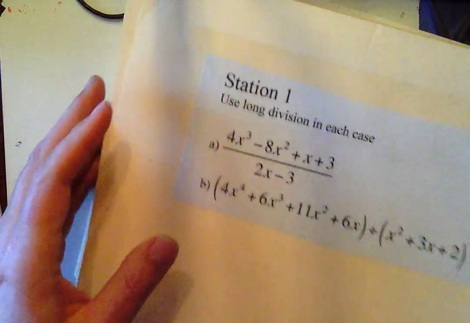Hello everyone. Today we're taking a look at the review stations for the polynomials unit. Since this test is coming up for us soon, we want to be ready. So let's take a look at station 1.